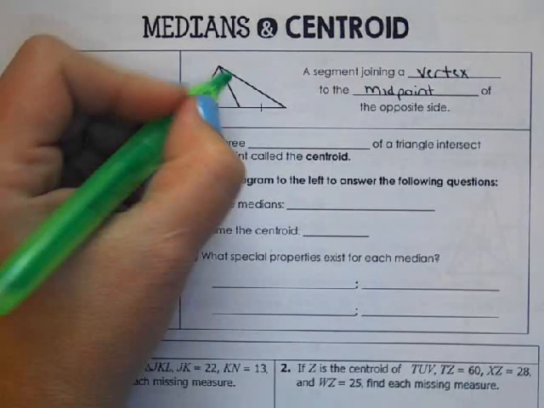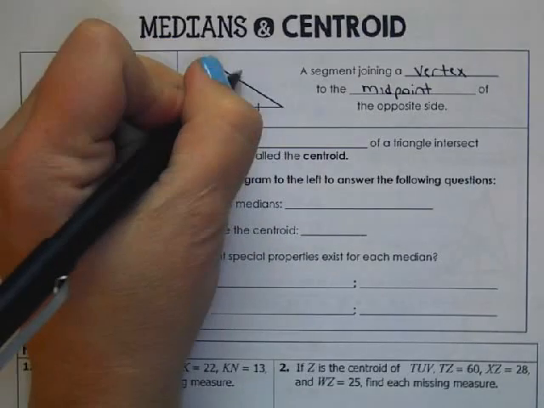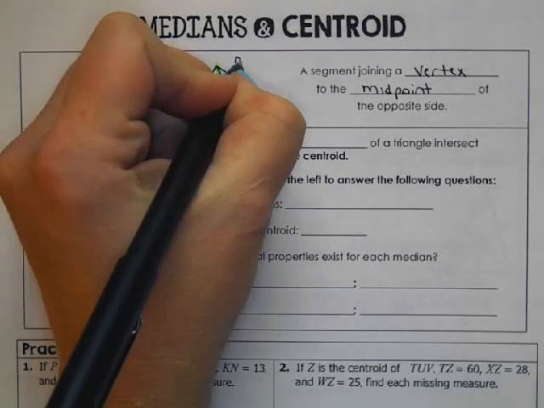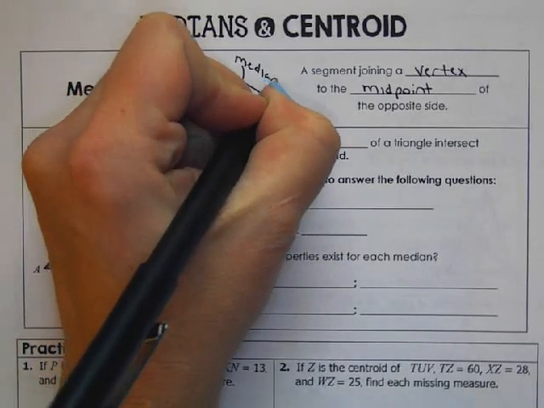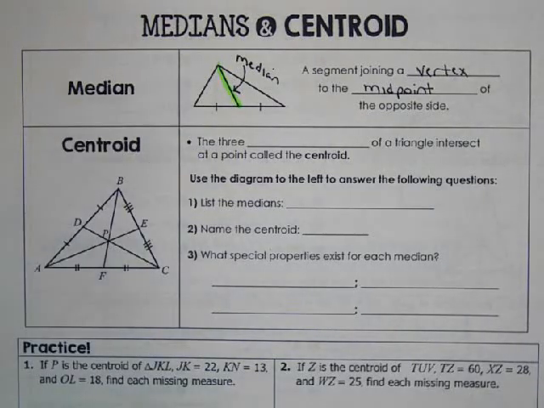So a median is a segment that joins a vertex of a triangle to the midpoint of the opposite side. So in this particular triangle, the green segment is the median. It goes from the vertex to the midpoint of the opposite side. And you know this is a midpoint because you have the tick marks.